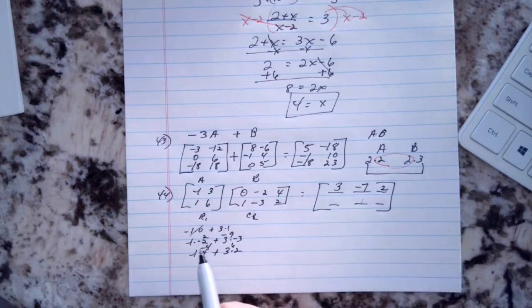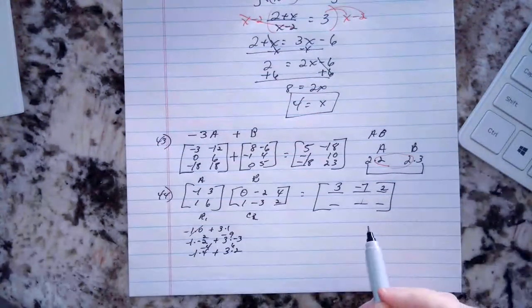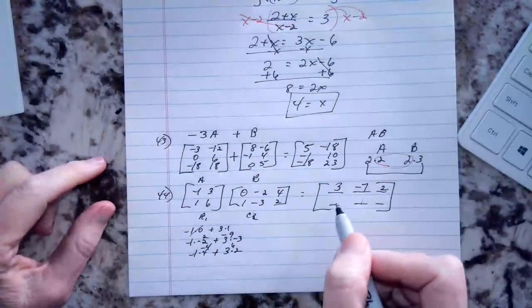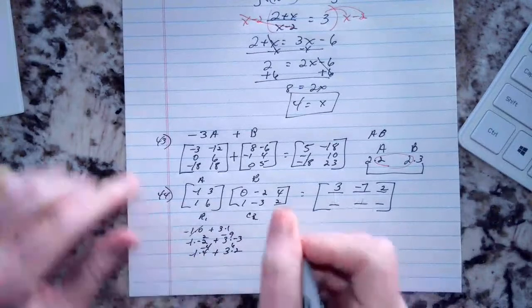Keep going. I want to see what you're doing here. I want to see that you get it. Even if at this point you can tell which one is correct, show your work, show your work, show your work. Okay, row 2, column 1 is the number that will go there.